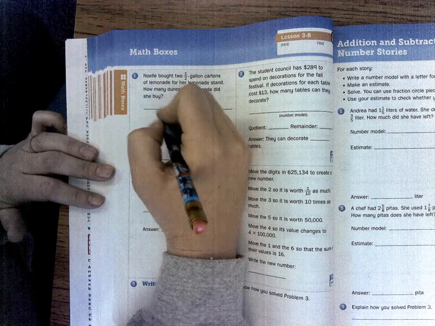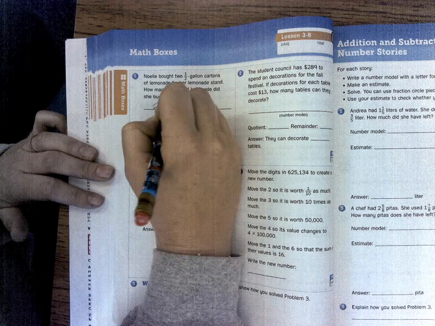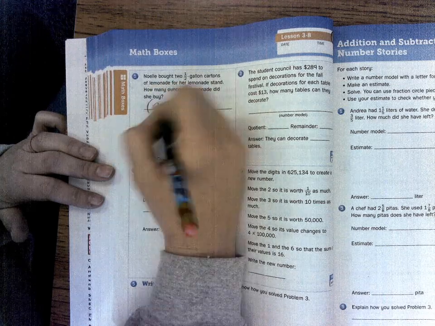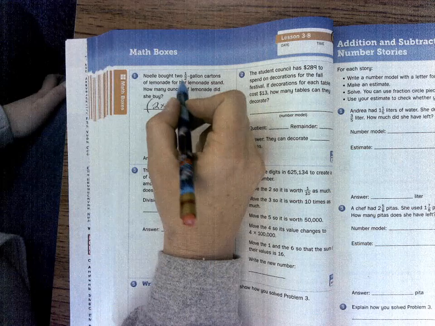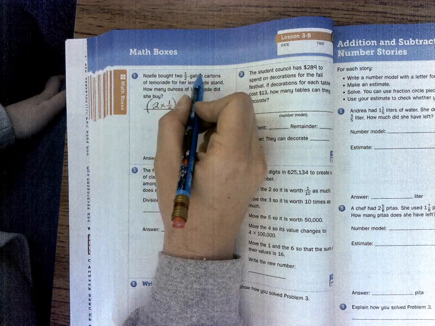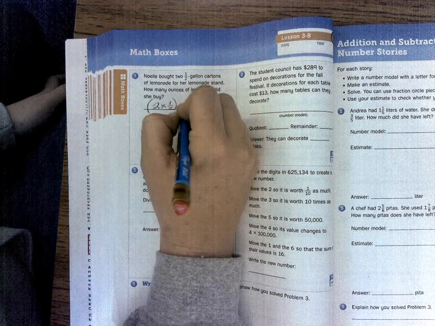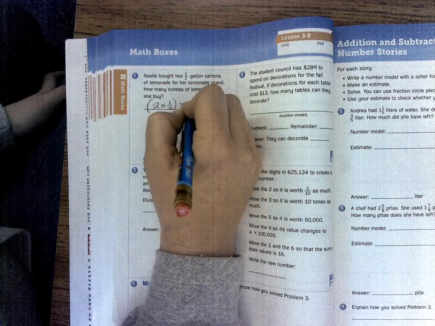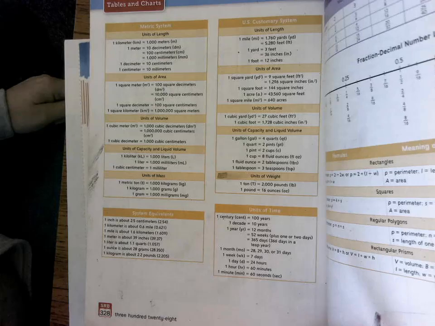Well, I know that she's going to have 2 times half, and that will tell me how many gallons she has, but I'm not sure how many ounces are in a gallon. But once I know, I would multiply this number by the ounces. So I'm going to leave that there and turn to page 328 in my SRB.